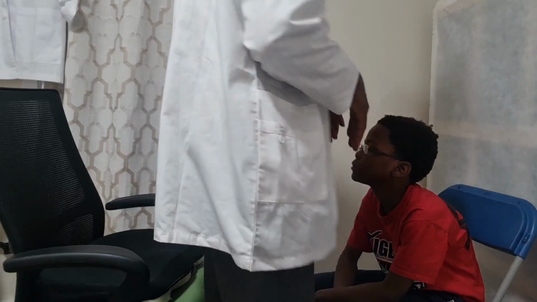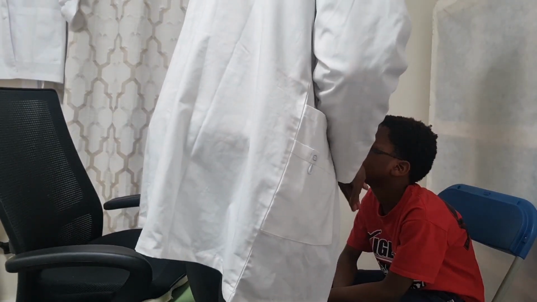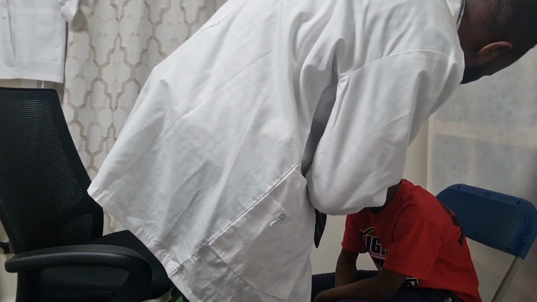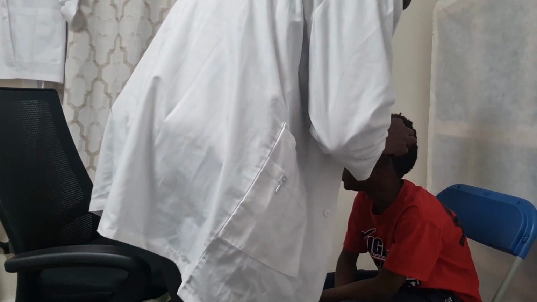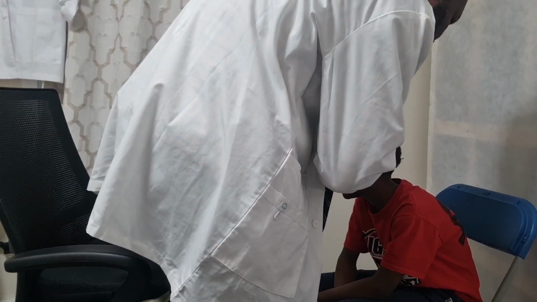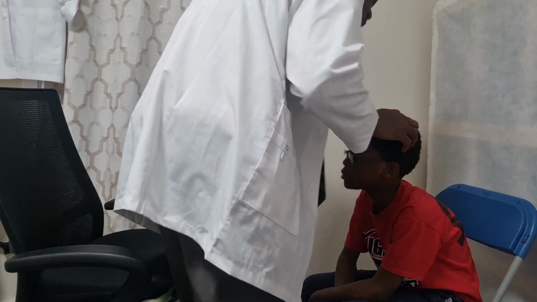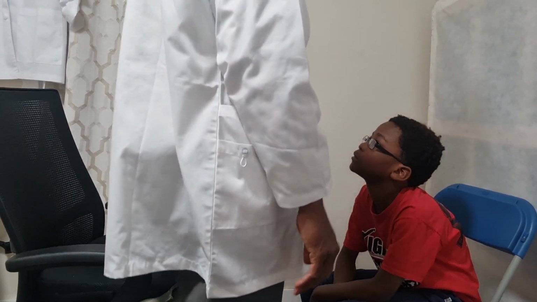So I'm also going to assess for the shape of your head. I'm looking for any trauma, any rashes, or any lesions. So I'm assessing your head for any trauma, rashes, or lesions. I didn't see any. I'm looking at the shape of your head. The shape of your head is normal.